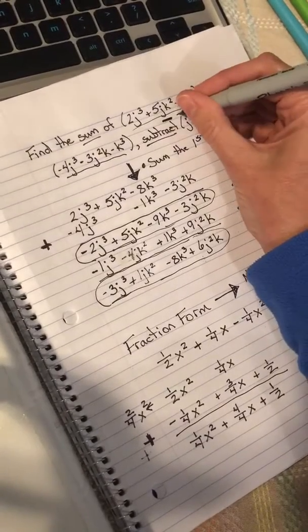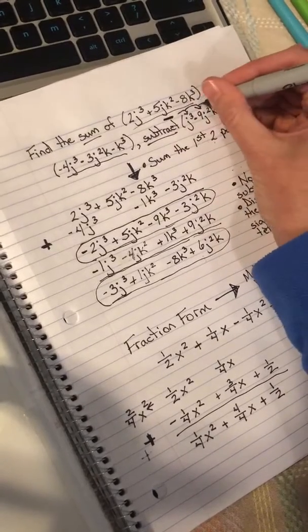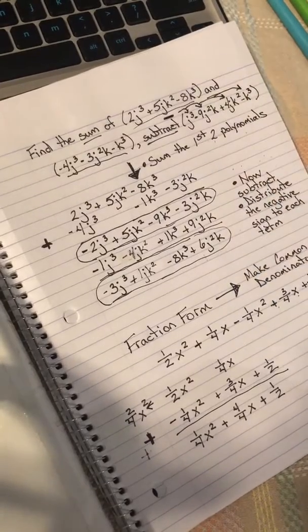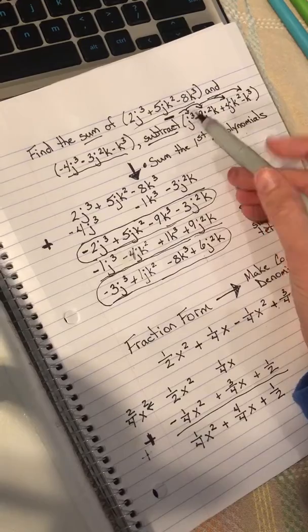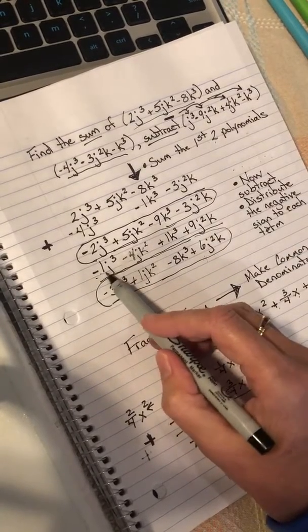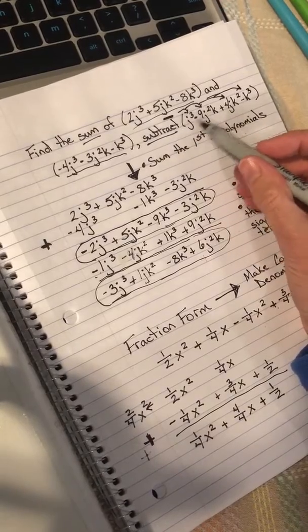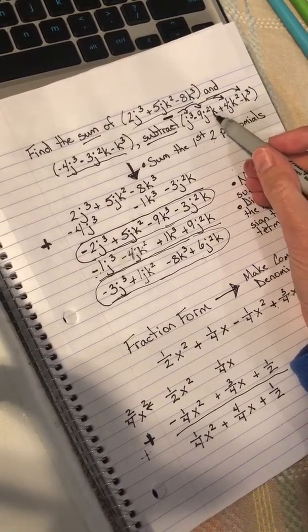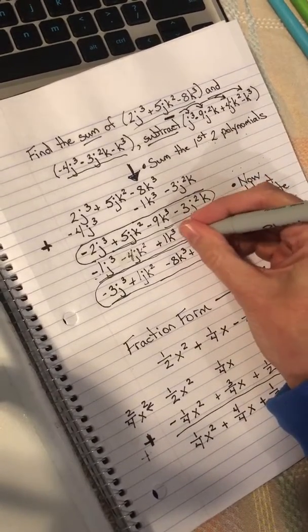So we're going to distribute the negative sign to each of these terms. Okay, so instead of writing a positive j to the third, I write a negative 1j to the third. Okay, instead of writing a negative 9j to the second k, I distribute the negative and it becomes positive.